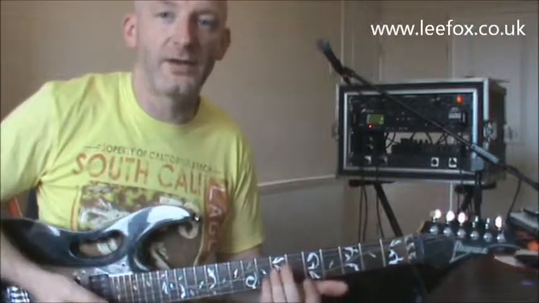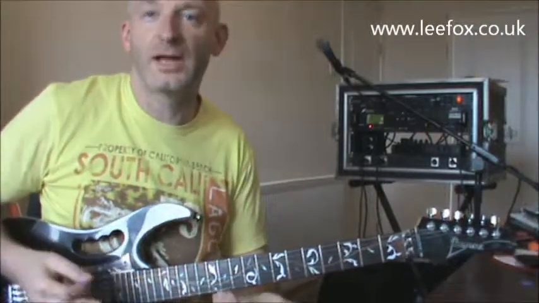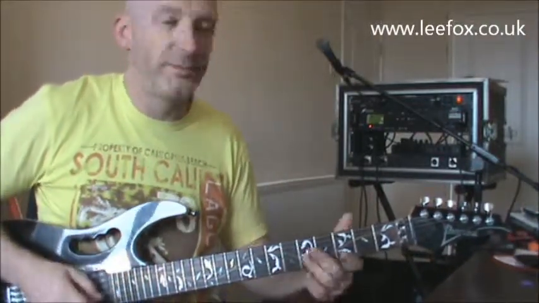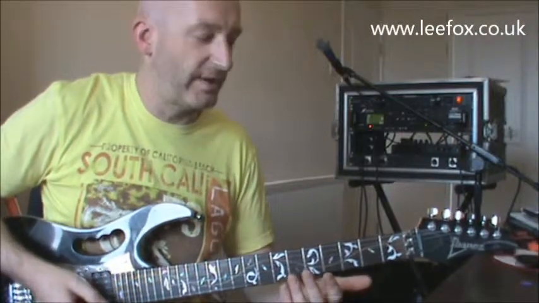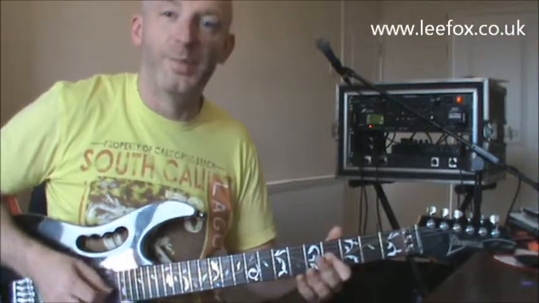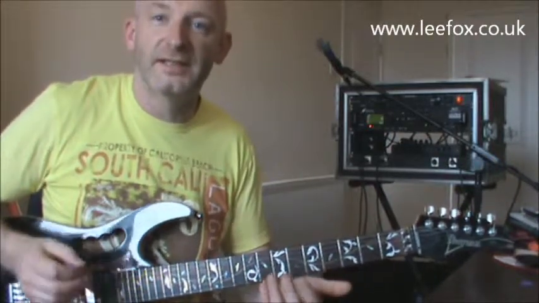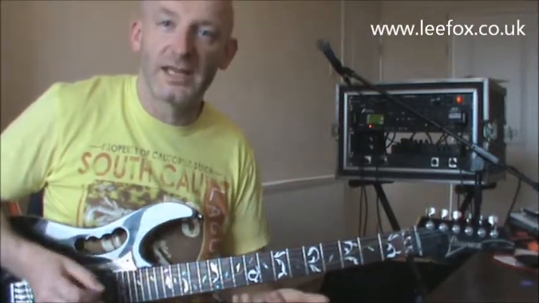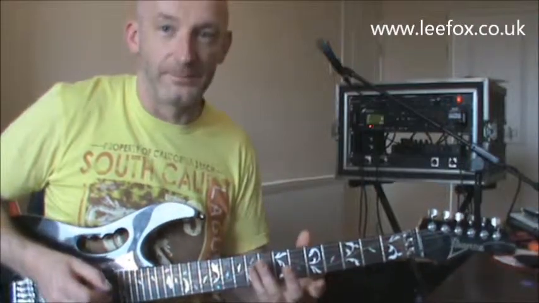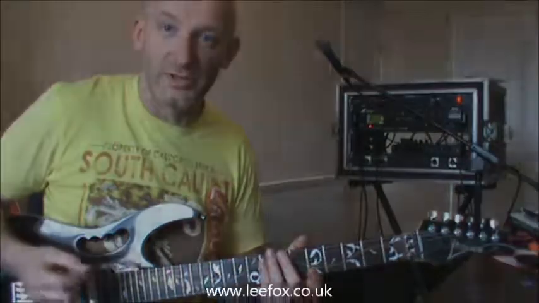Right, now that you can work that out in one key, try working it out in all the other keys. What's the relative minor of D? What notes can you play? What's the relative minor of B? What notes can you play? What's the relative minor of A? What notes can you play? Sit yourself down, work them out, get them into your ear, and get them onto the neck. A few hours work there, but when you're done, it'll be worth it.